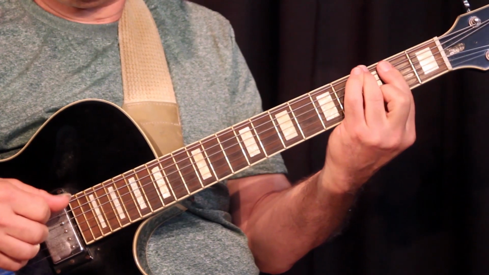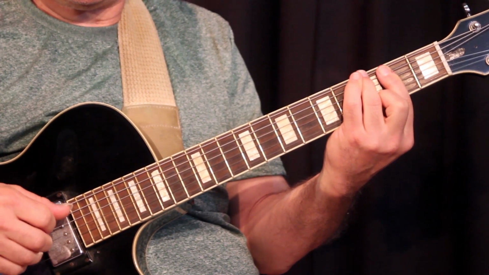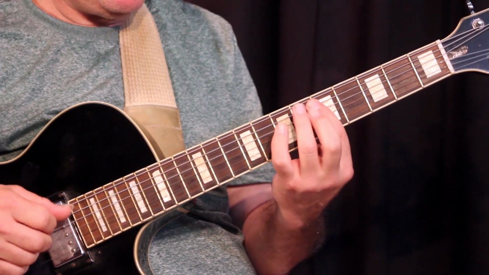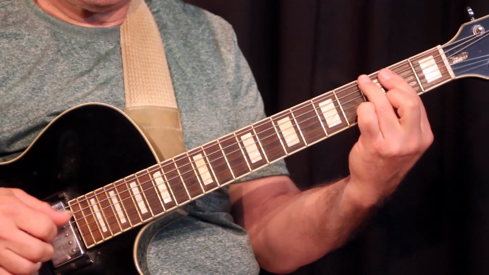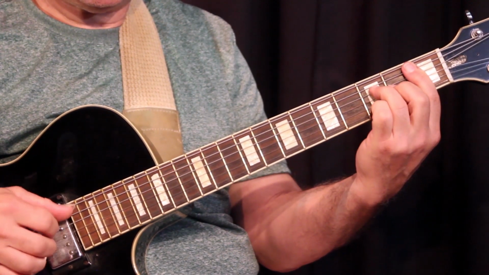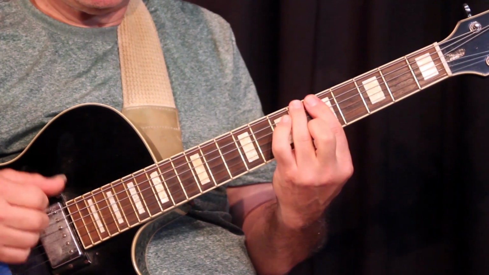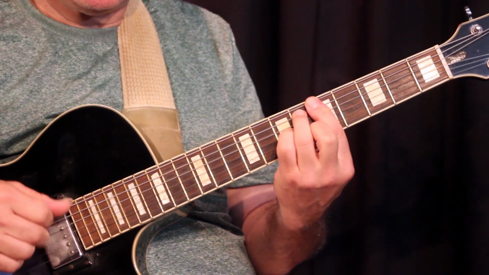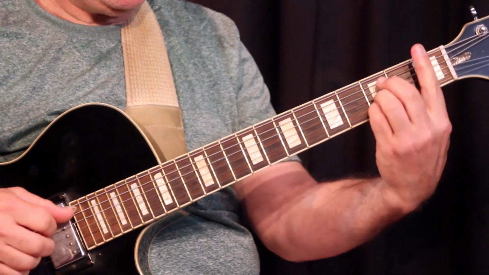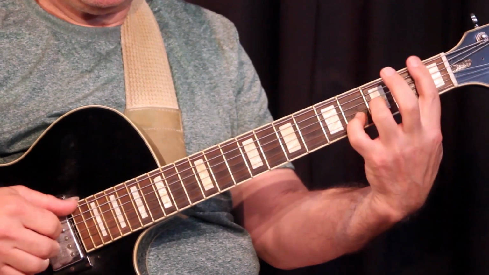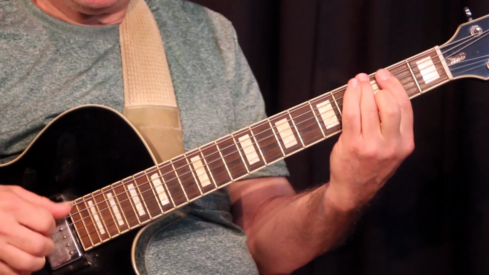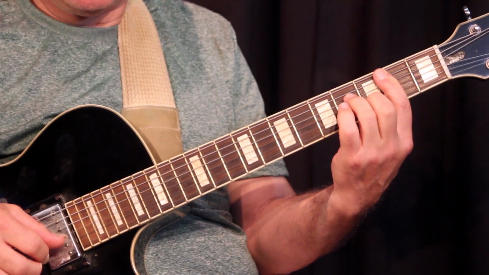And return to this G major chord. Put together up to this point. Moving on to the next part of the chorus.